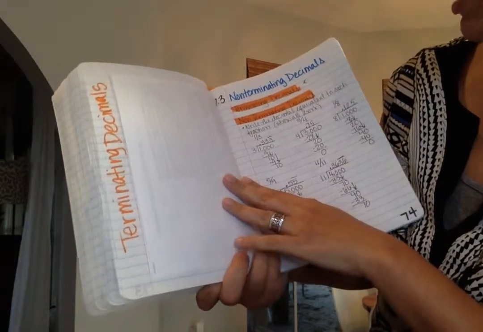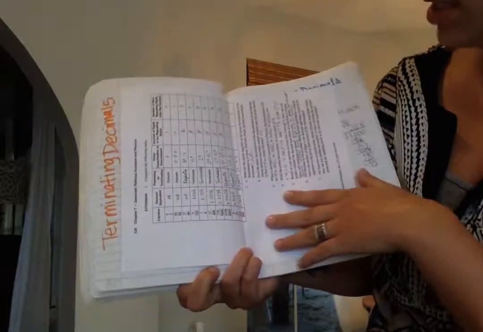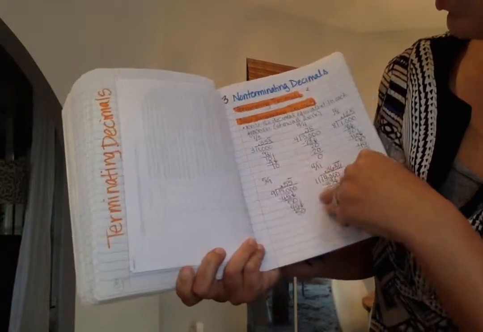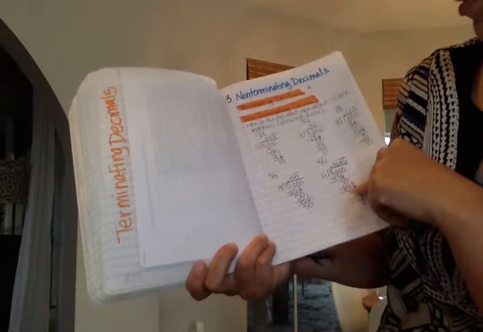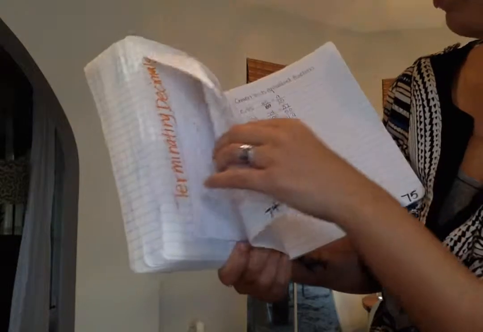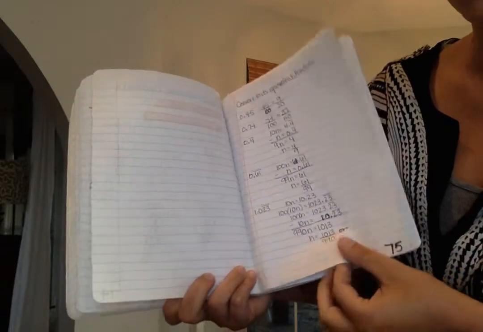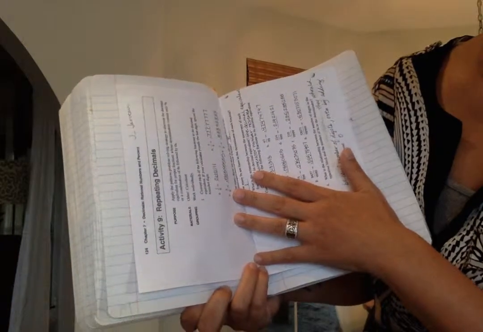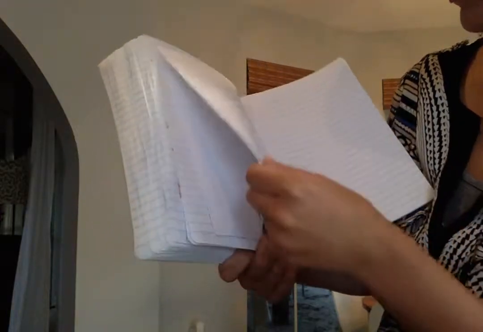Next is non-terminating decimals. And this is the worksheet on terminating decimals, where I believe we were to answer questions 2 through 7. Non-terminating decimals, and how to find each, and activities converting to equivalent fractions, and the worksheet on repeating decimals. And now try this 7, 8. And that's the end.